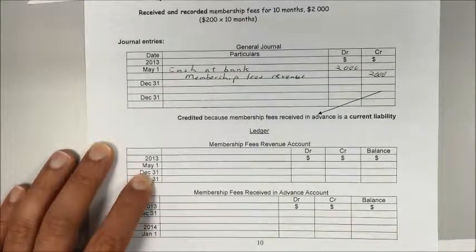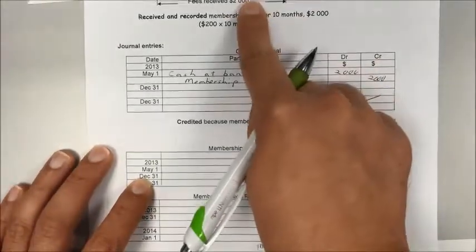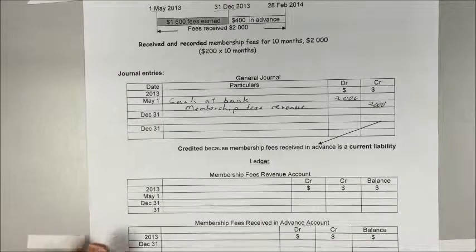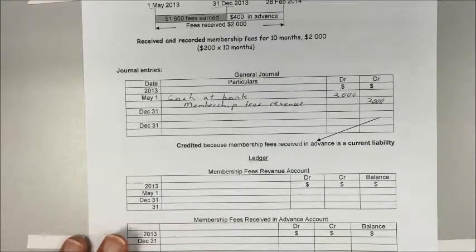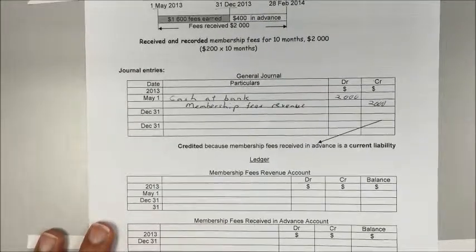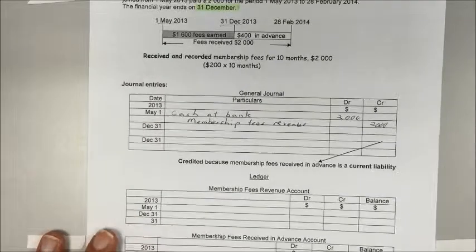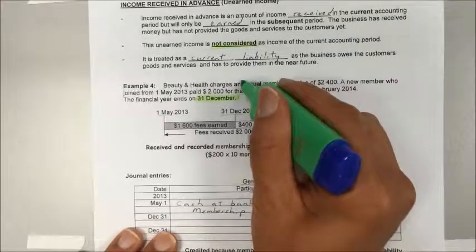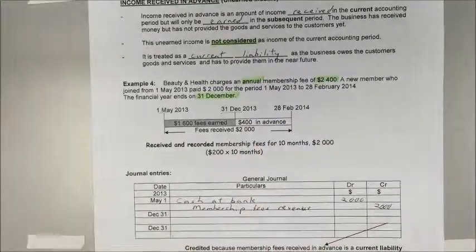Now on 31st December 2013, which is the end of the accounting period, the business will have to make adjustments for the unearned income, which you see 400. How do we get the unearned income amount? Now notice in the question that the annual membership fee is $2,400.